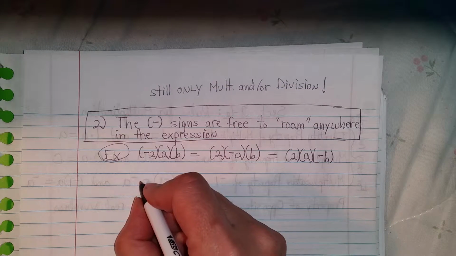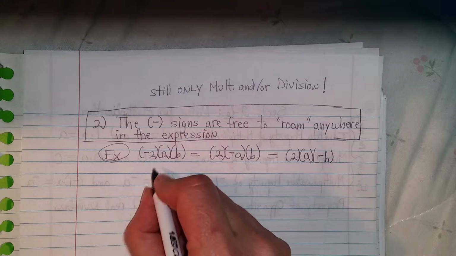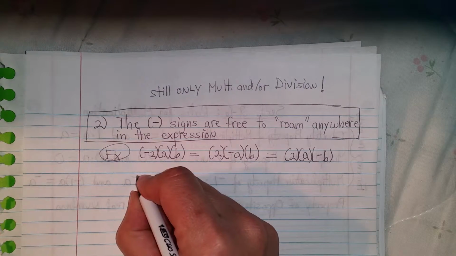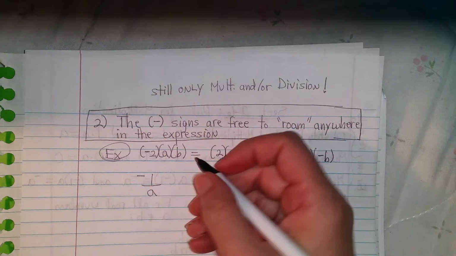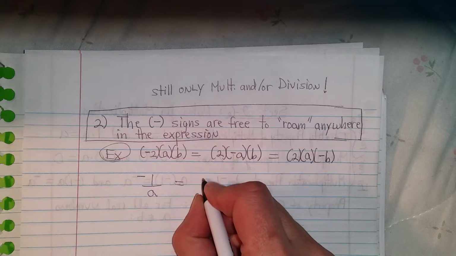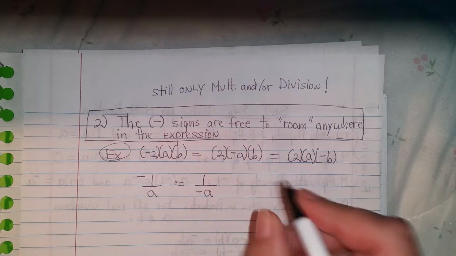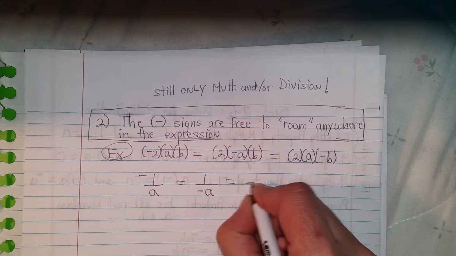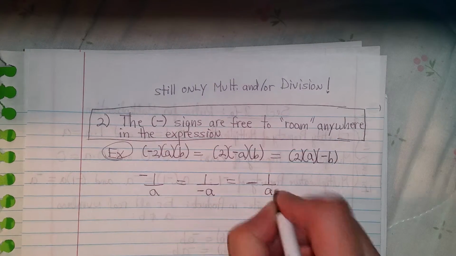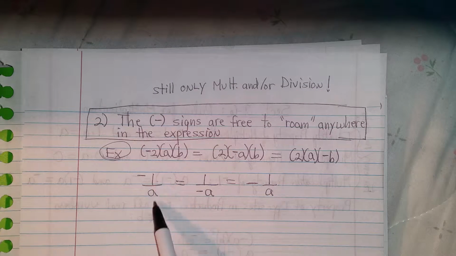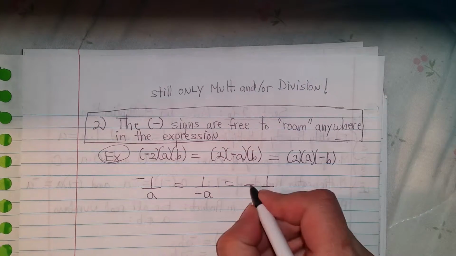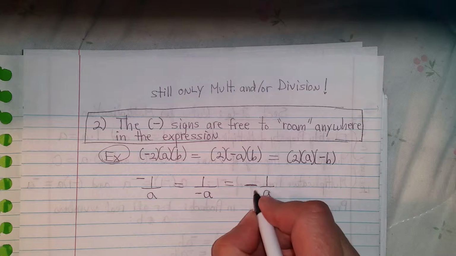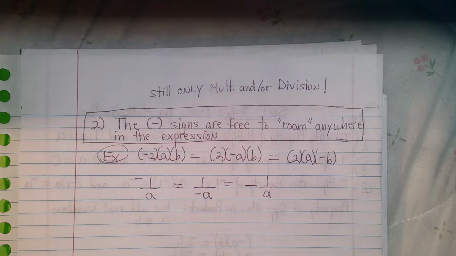That negative can move around. This might even make more sense. This is something that you might run into sooner. With fractions, you could have a negative sign, let's put the a down here, with a number in the numerator, but that's really the same thing as the negative sign being down here, which is really the same thing as it being kind of out in front of the whole fraction like that. So it doesn't really matter. I have only division here. There's no addition or subtraction, so that negative can move around. Personally, I like it here, out in the front. It's a little less confusing, but anyway, it can be in any of those 3 places.